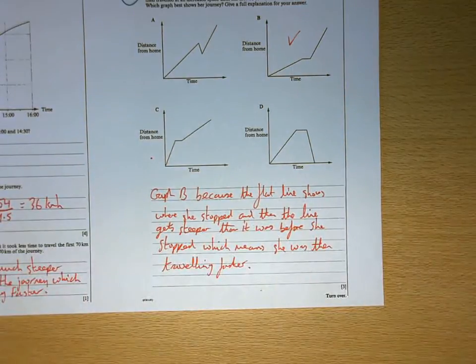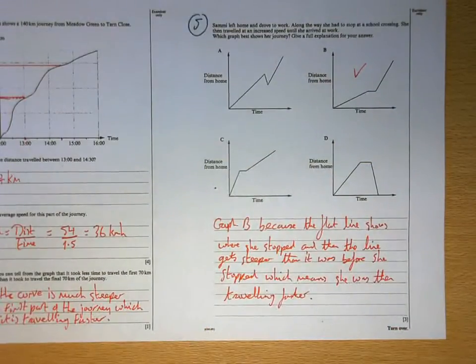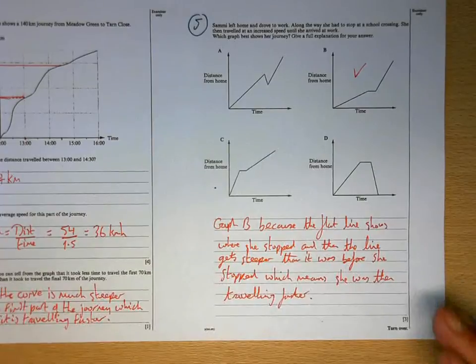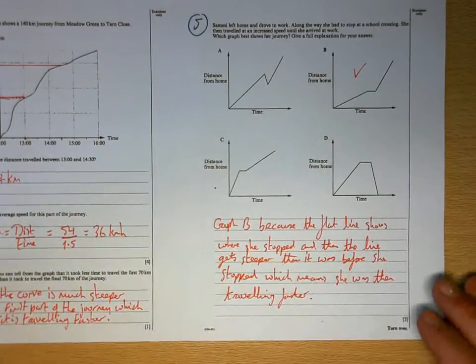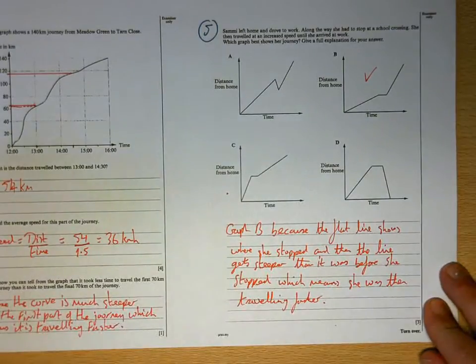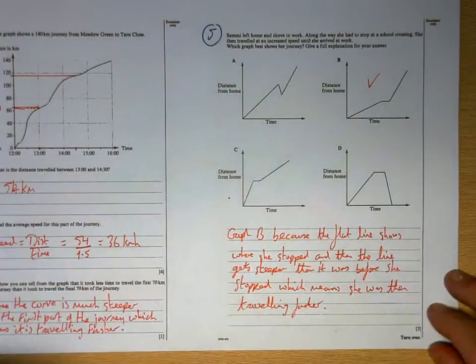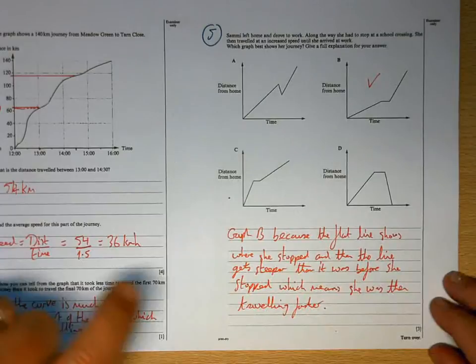So sometimes a distance time graph can be quite straightforward, other times it can be quite difficult to do, but really the first thing you need to do is to work out what the scales are, what each little square vertically represents for distance and what each little square horizontally represents for time.